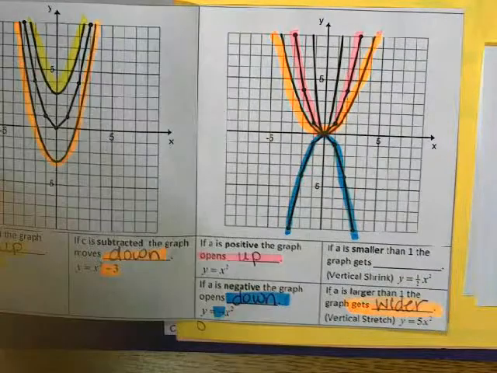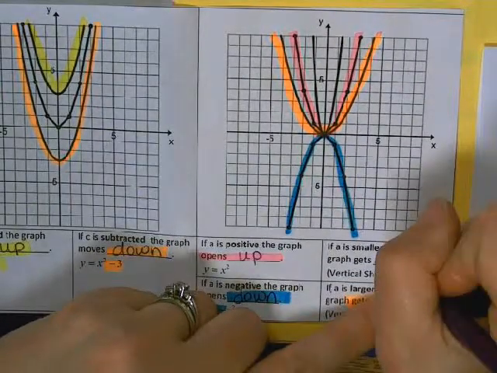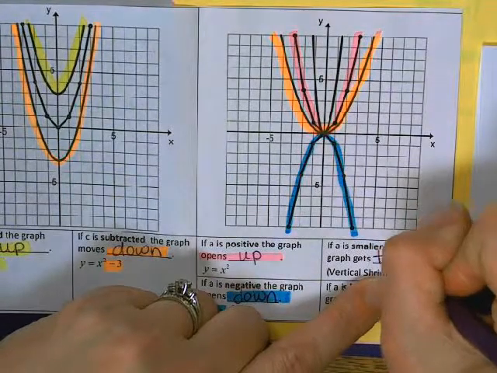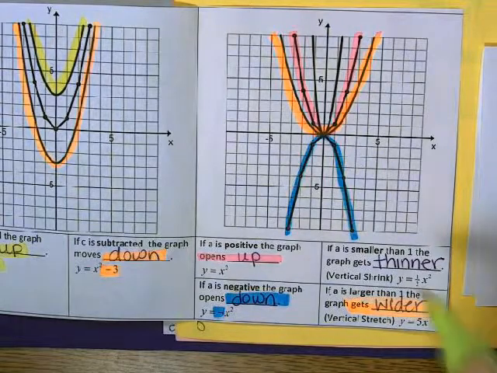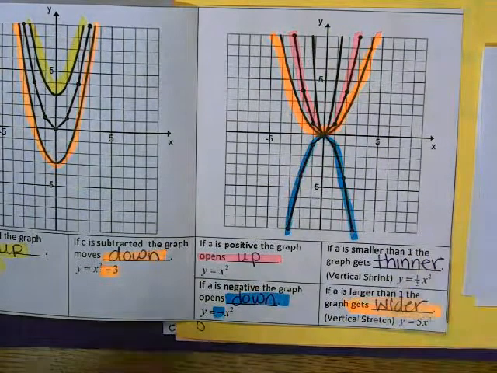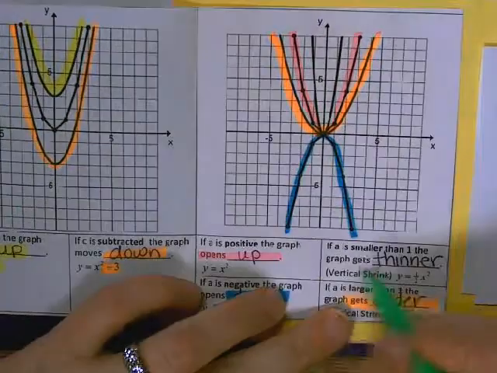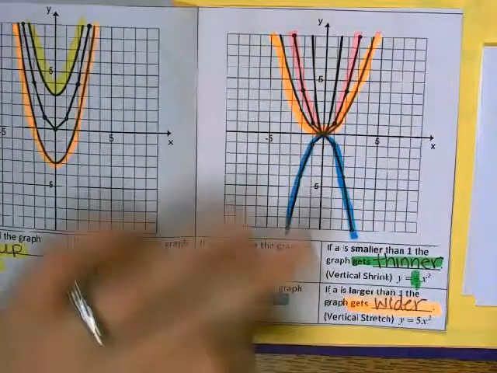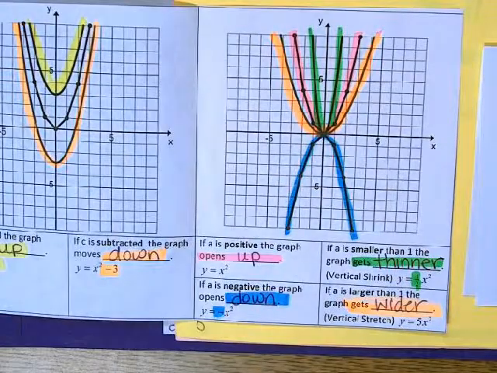And then it says if A is smaller than 1 but also bigger than 0, the graph gets thinner or shrinks. And we can use pink on that one because I'm running out of colors. Actually, let's use green. So the graph gets thinner, like a half. And so here is the graph where it was a half.